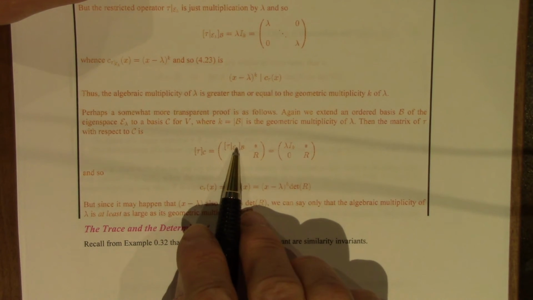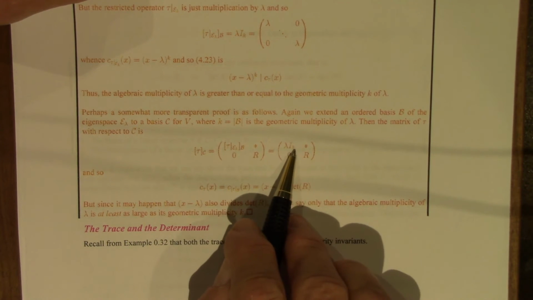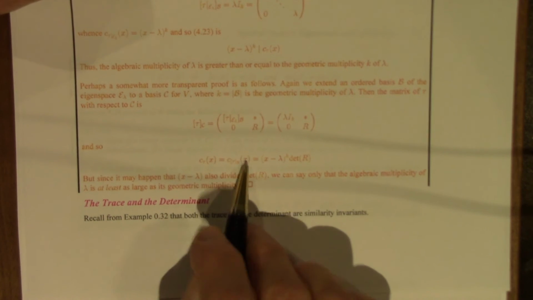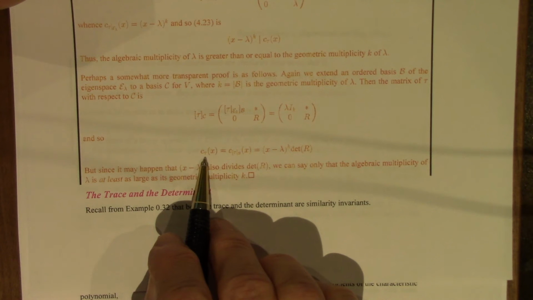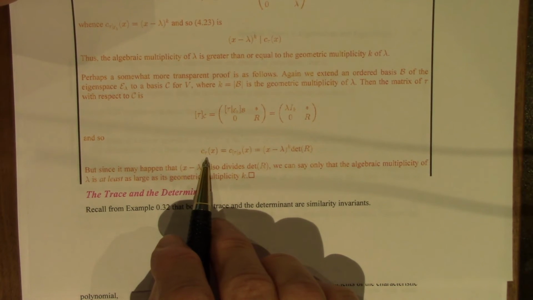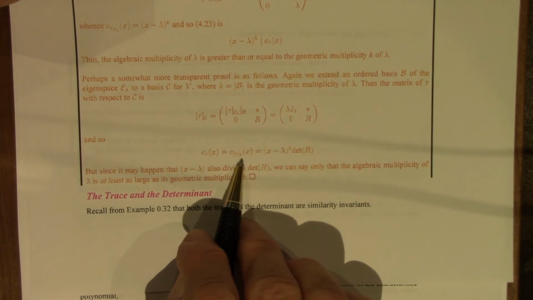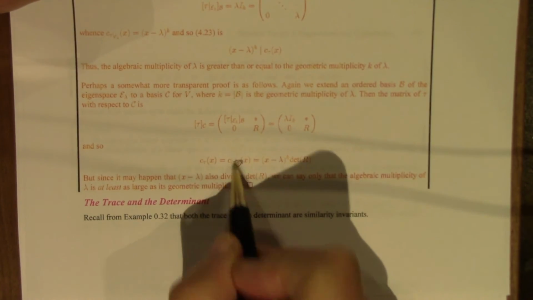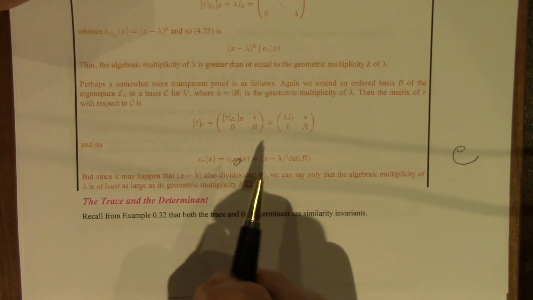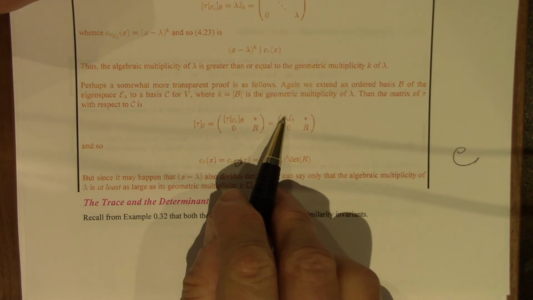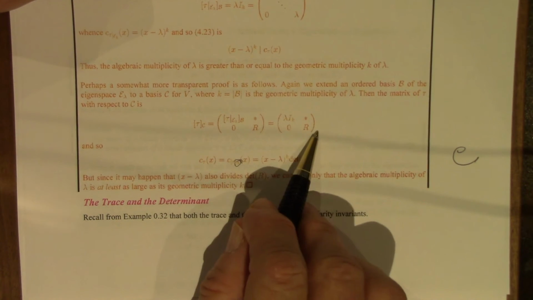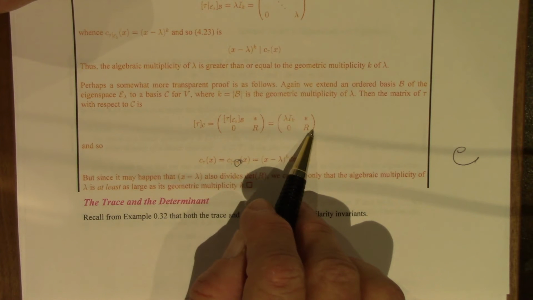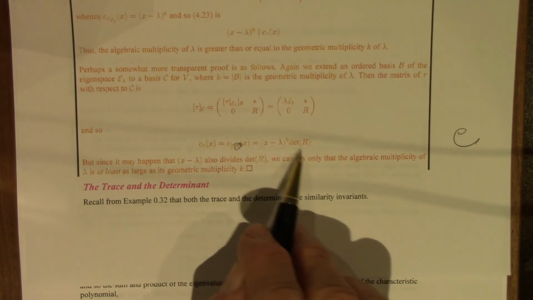And this block is lambda times I sub k. And so now the characteristic polynomial of tau is the same as the characteristic polynomial of its matrix representation, which is just the product of the two characteristic polynomials, this one and this one.